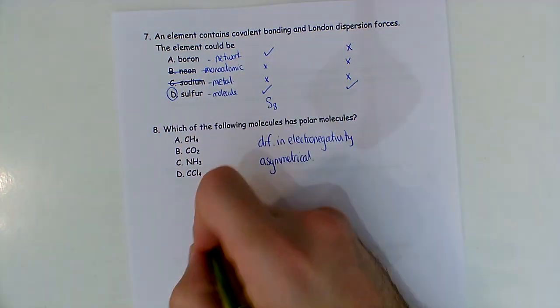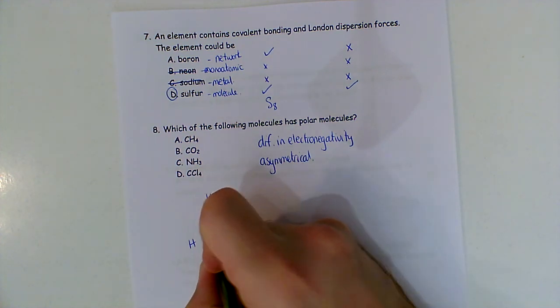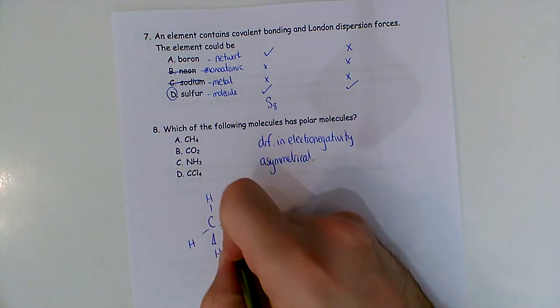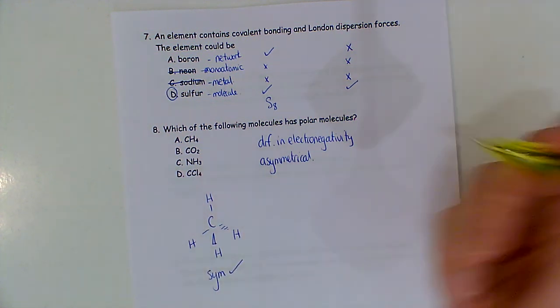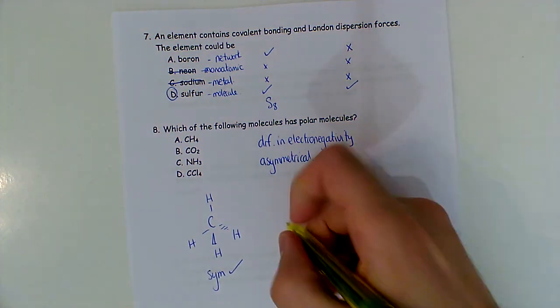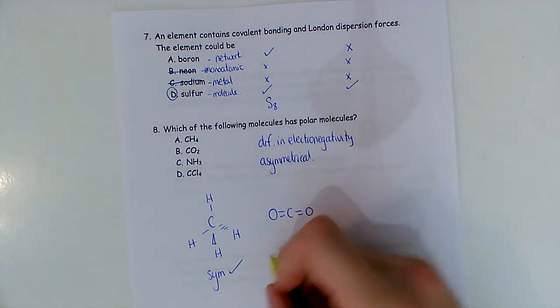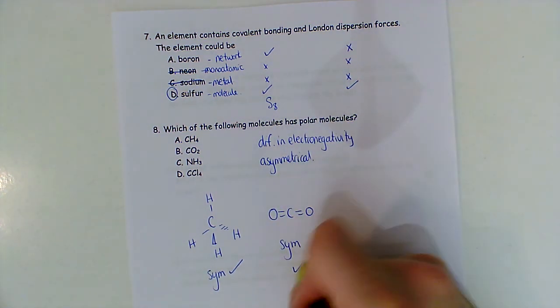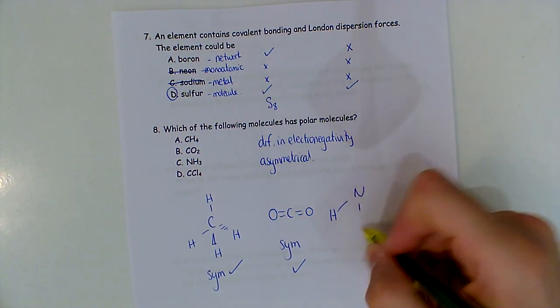Well, that is tetrahedral. That is symmetrical. CO2, if we remember, CO2 is linear. That is symmetrical. NH3 is trigonal pyramidal.